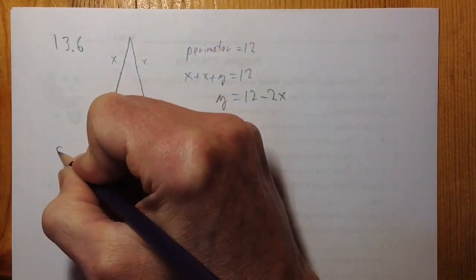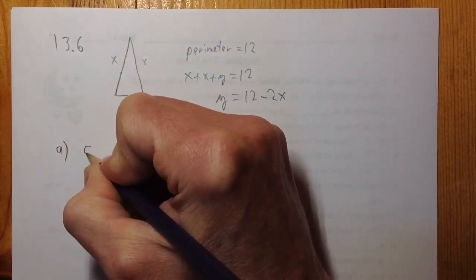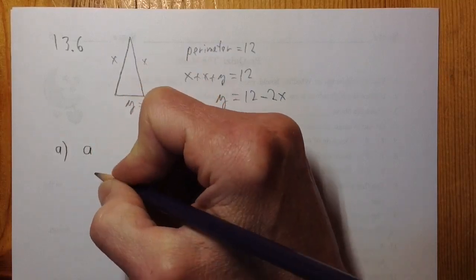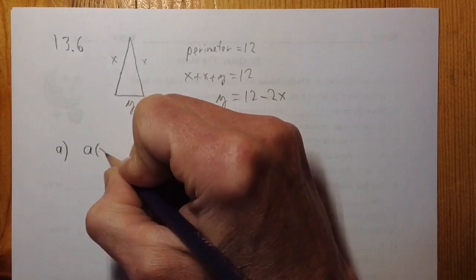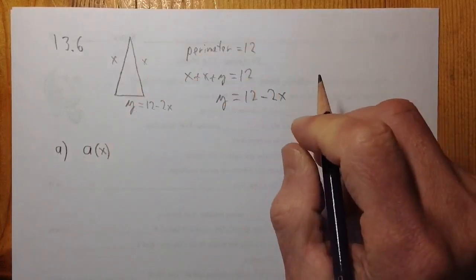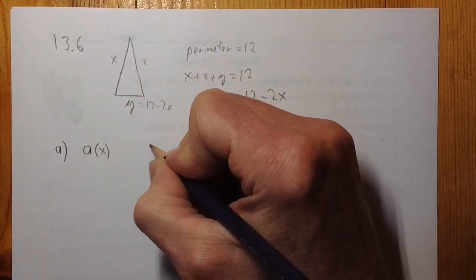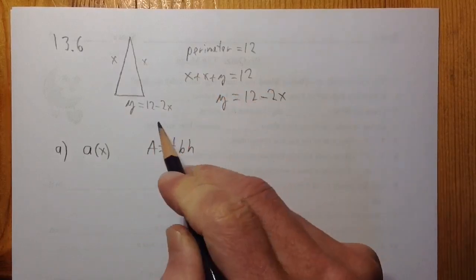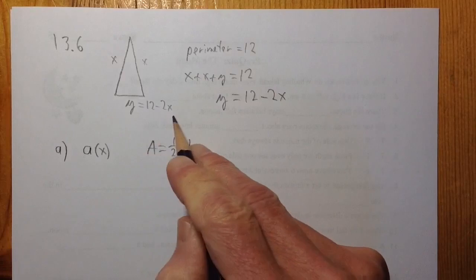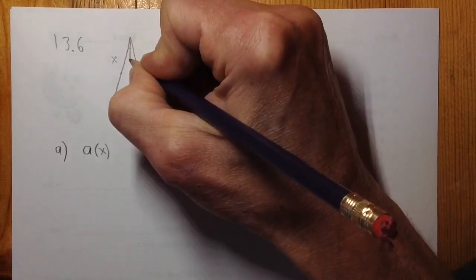Now for part A, they want us to find a function, and they call it little a for area. I usually use capital A, but whatever. They want to find the area of the triangle as a function of x. It's a triangle, so we know the area is 1/2 base times height. The base is easy, that's 12 minus 2x. But the height we're going to have to figure out.